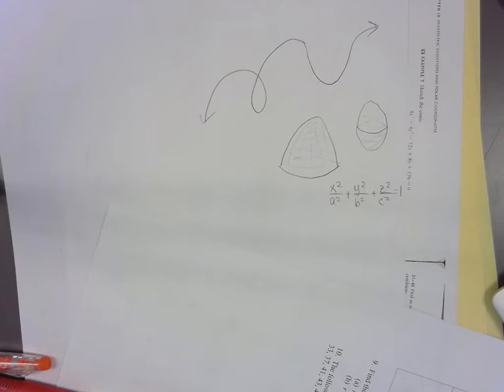So T could be anything. T can be anything. But what's the biggest Z would be? Sine anything would be... 1. Sine never gets bigger than 1. What's the smallest it could be? Negative 1. So Z has to be between 1 and negative 1.